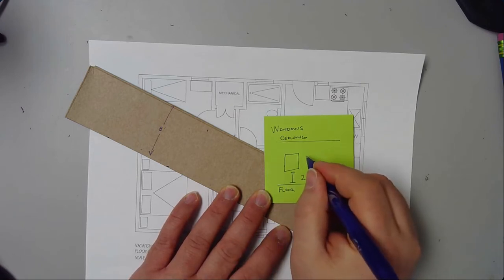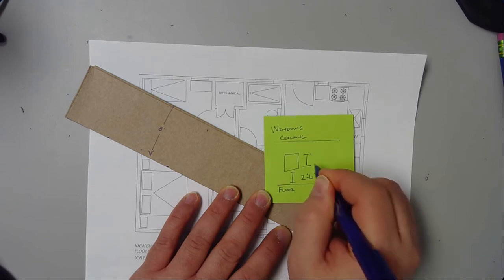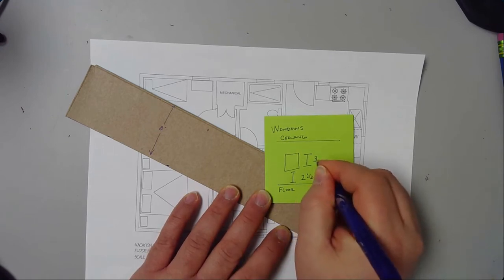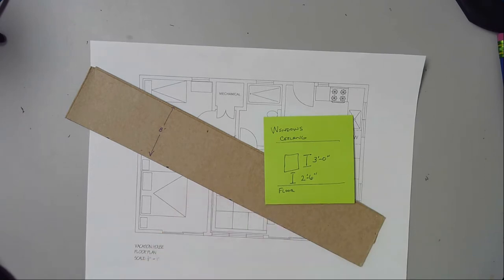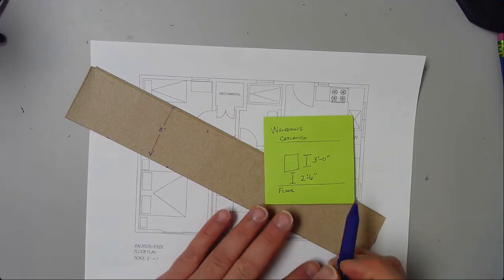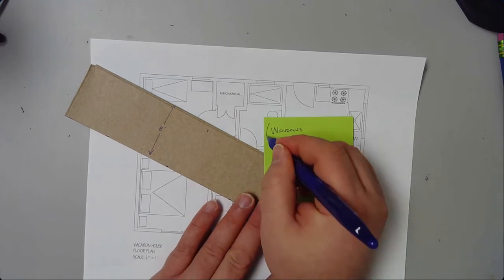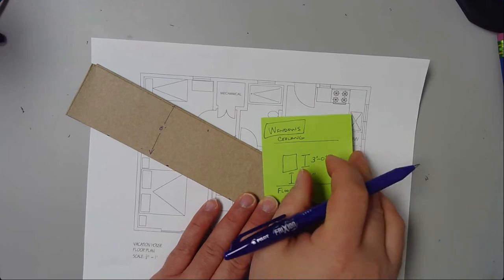Our windows that we're going to install into this vacation home are going to be roughly, we're just going to call them 3 feet today. So 3 feet exactly on the dot. Just for our purposes, obviously, in the kitchen, the window would be much smaller, but we're just going to keep everything fairly uniform. So that's one thing, windows. So we're going to learn today how to draw windows in.